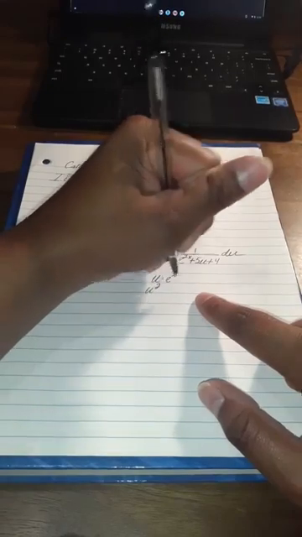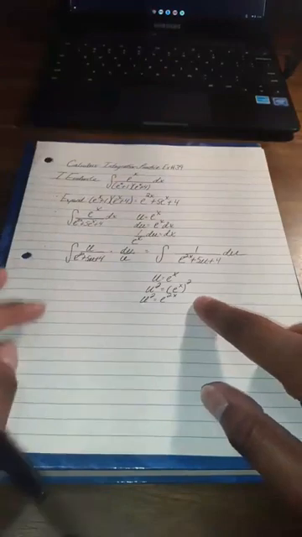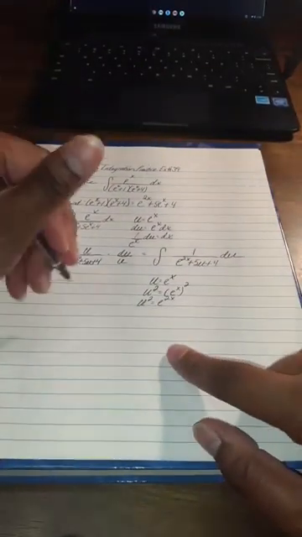Now we do need x in terms of u. The good news is that u was e to the x, so I just need to square both sides. So u squared is equal to e to the x squared, which gives me u squared is equal to e to the 2x. So we can replace the e to the 2x with u squared.